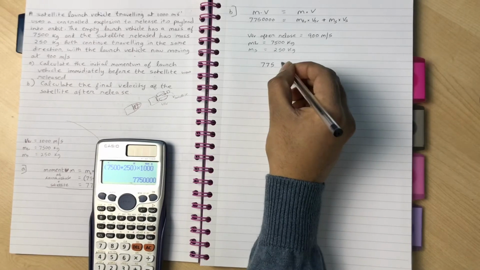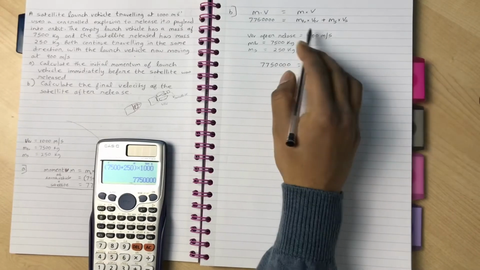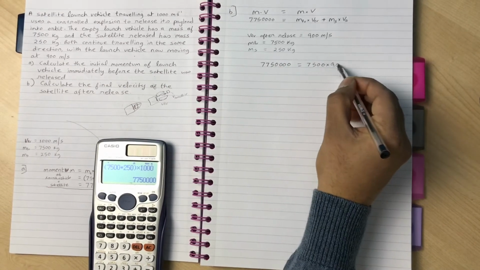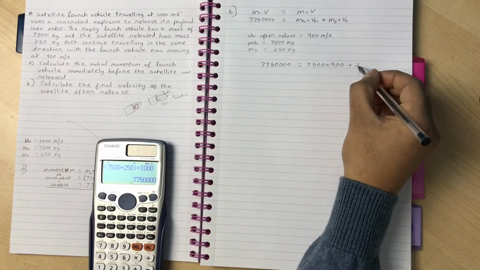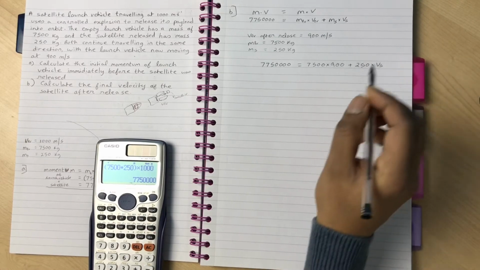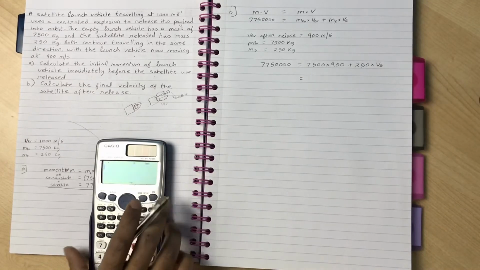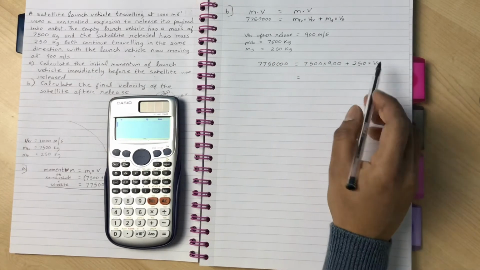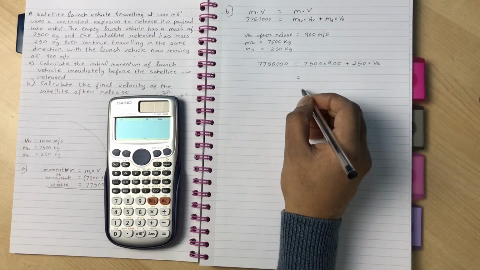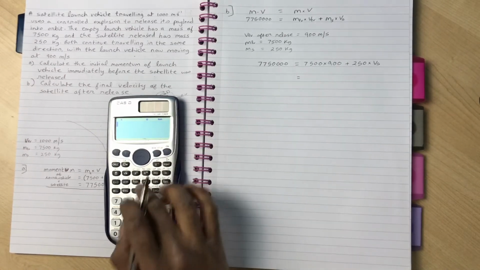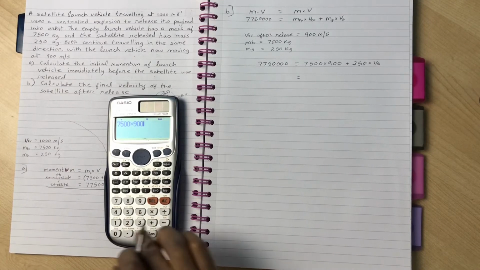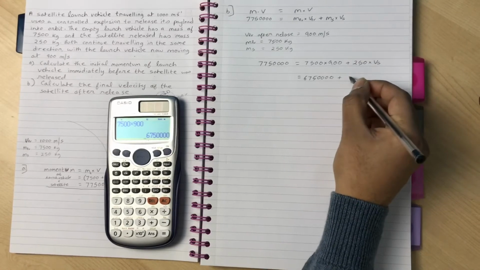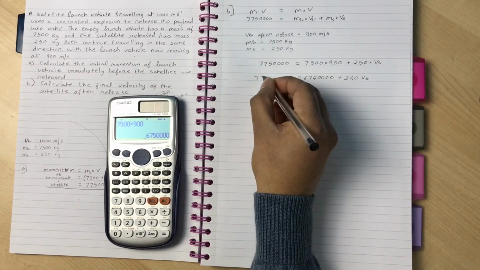So 7,750,000 will be equal to mass of launch vehicle is 7,500 times velocity after release is 900 plus mass of satellite is 250 times velocity of satellite. So now my Vs is the subject and I have all the other known values. I'm going to make Vs my subject and find the value of Vs. So that is going to be equal to, first of all let me do this calculation. 7500 times 900 will be 6,750,000 plus 250 Vs will be 7,750,000.